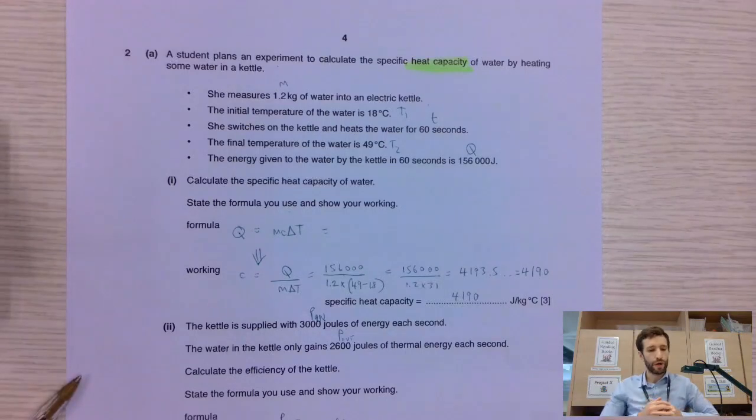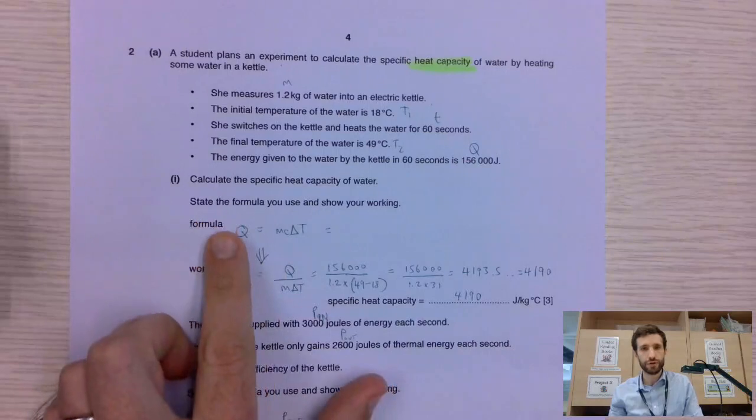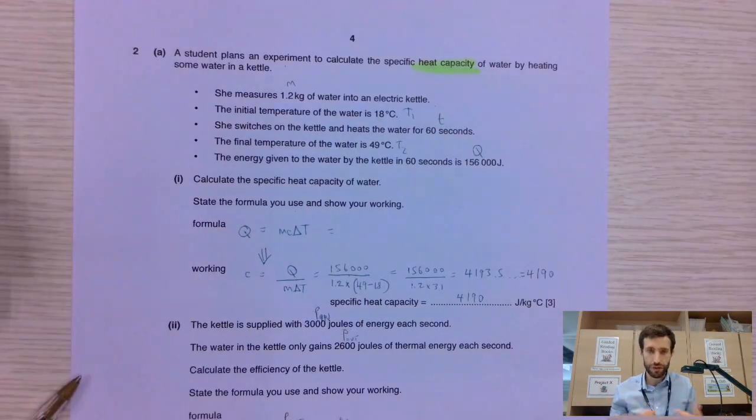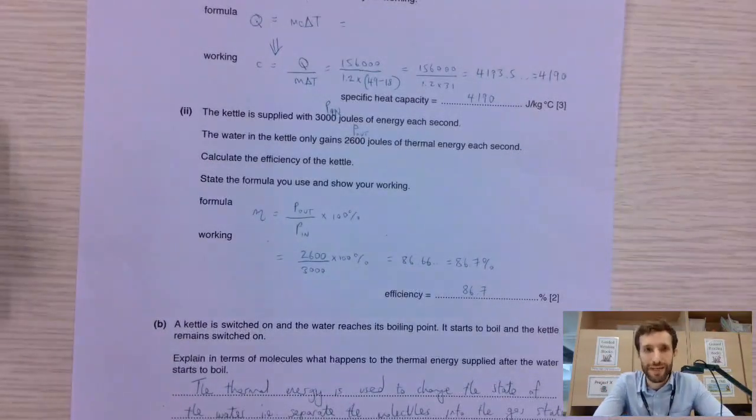Just because you can't do A1 here, we've not learned this equation, Q equals m c delta T. If you're interested, do it. Have a look at my work, pause the video now. If you want to get cracking, we can go on to A2, which is a question about efficiency.